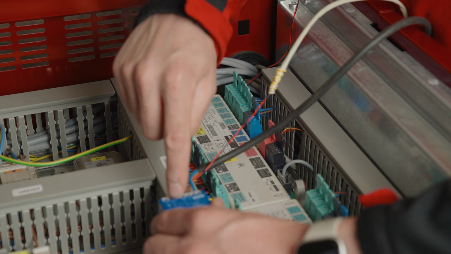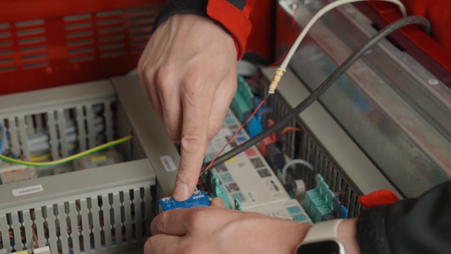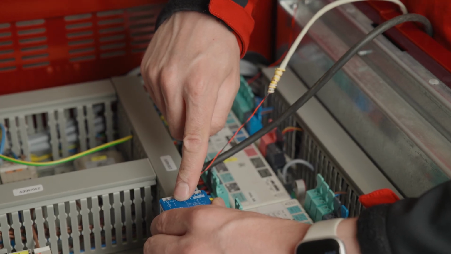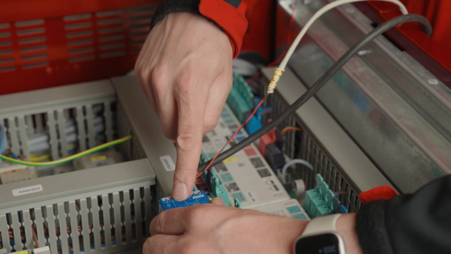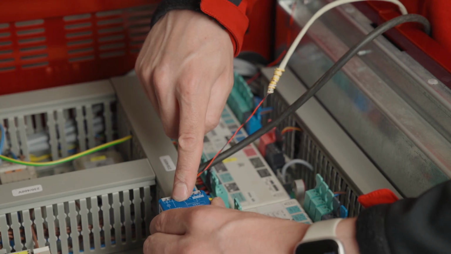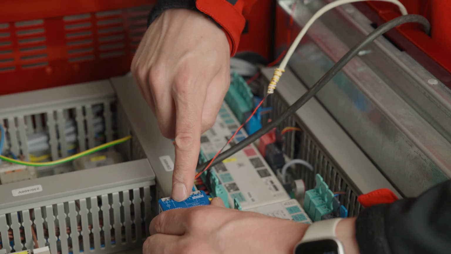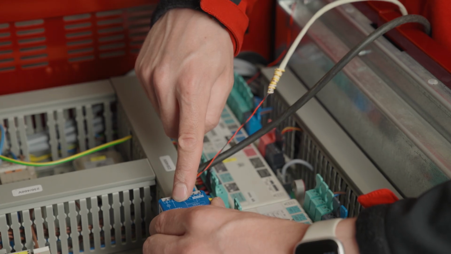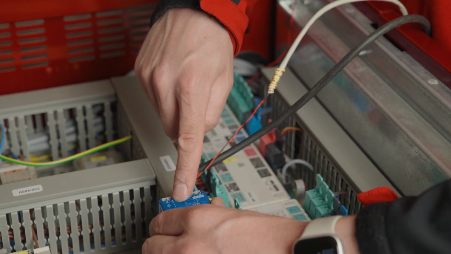If the contact here on the Shelly relay is then closed, the priority mode or the boost mode is triggered and the downstream offset values become active. They increase set points in heat production or in cooling. The set points are then reduced.